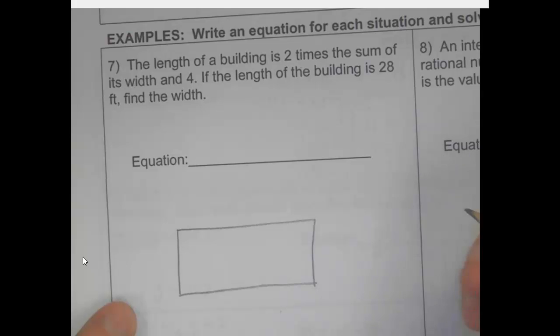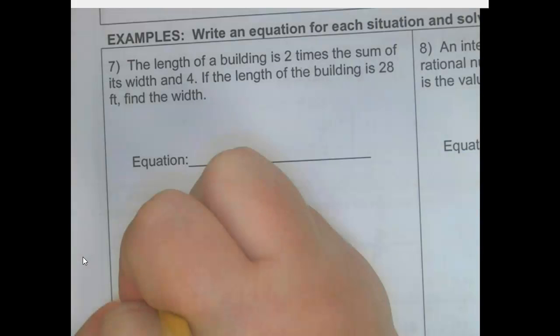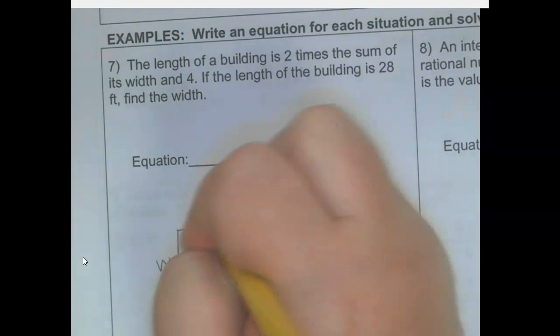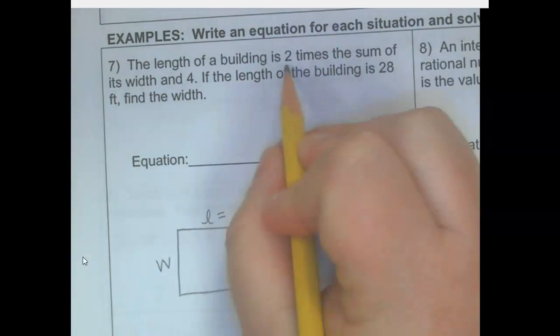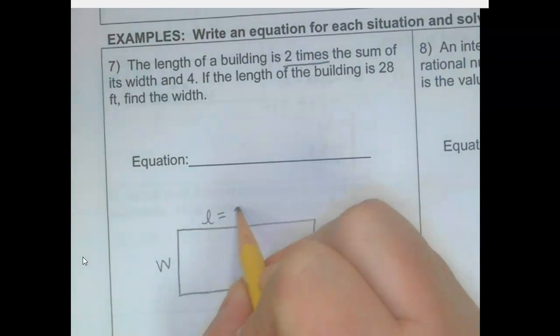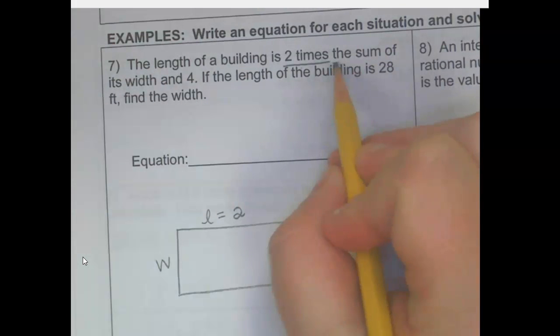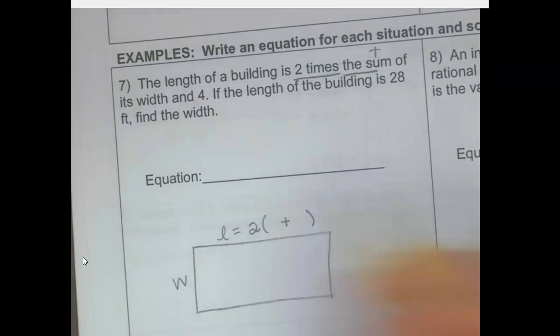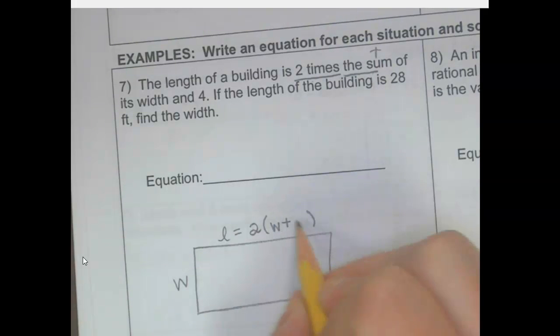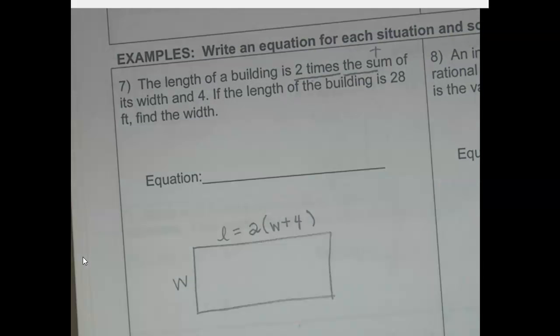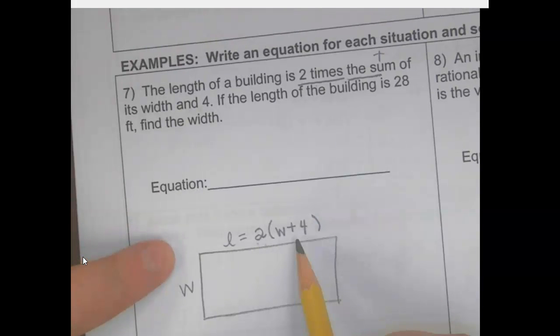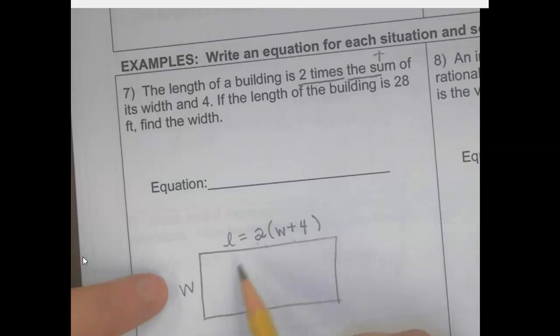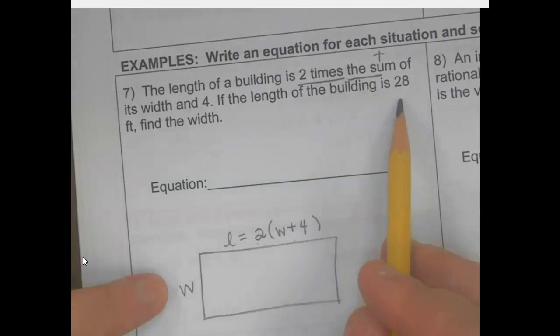Alright, so I have a width and my length is 2 times, but we jump straight into the sum, so that tells me I'm going to have to do parentheses there. The sum, which is an addition word, of the width and 4. The length of the building is 2 times the sum of the width and 4. If the length of the building is 28, find the width.